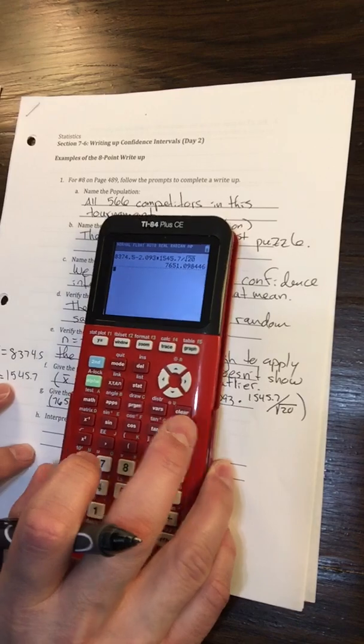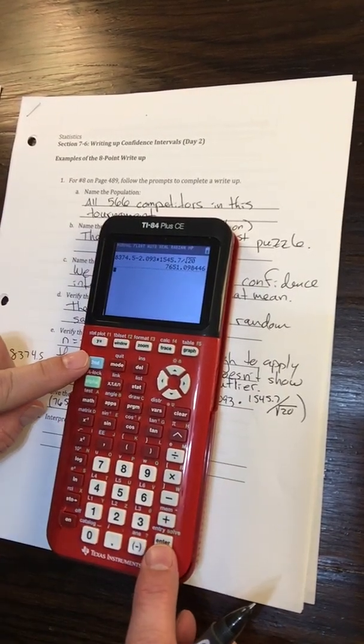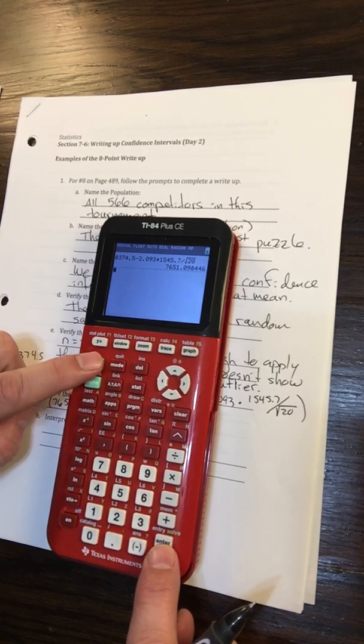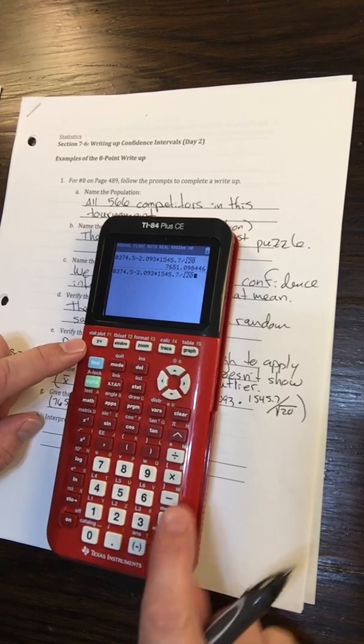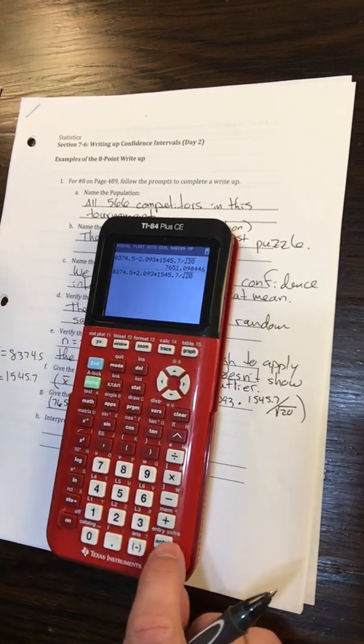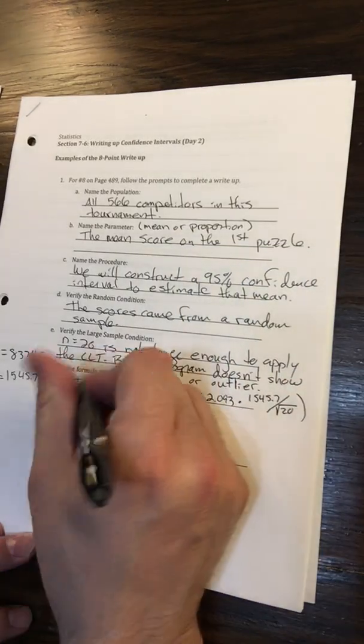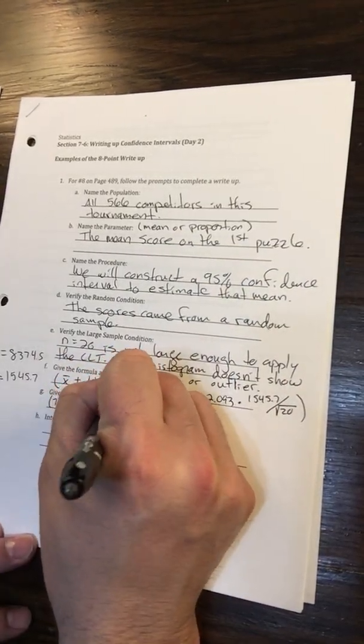And then here's the trick that we can do. Instead of typing it in again, if you hit second and enter on a calculator, it brings up the last thing you put in. So hit second and enter, and it brings up the last thing, and just go back and change the minus to a plus, because you're really doing the same thing. And I get 9097.9.